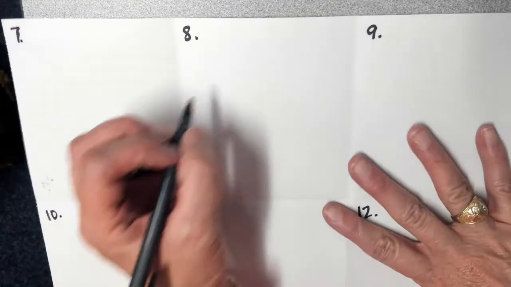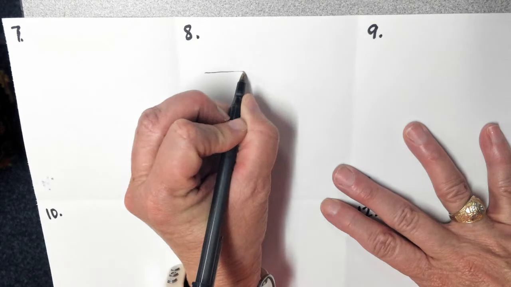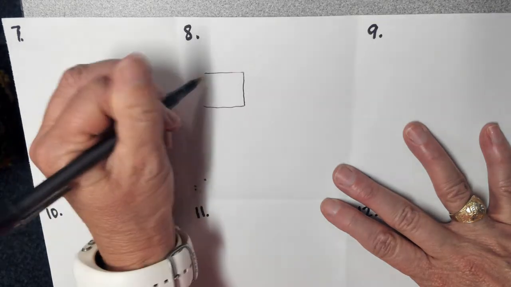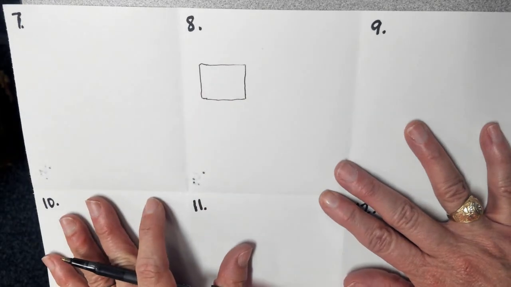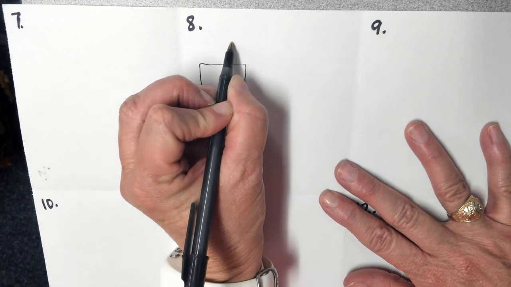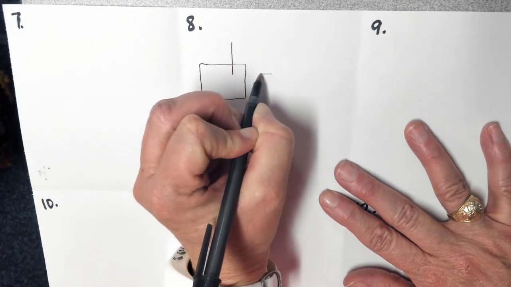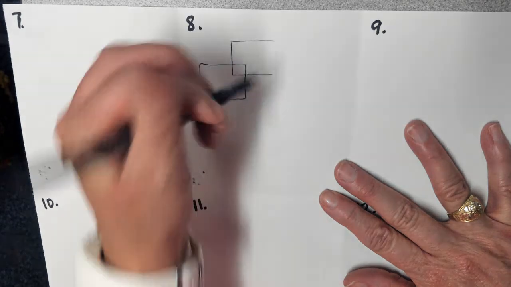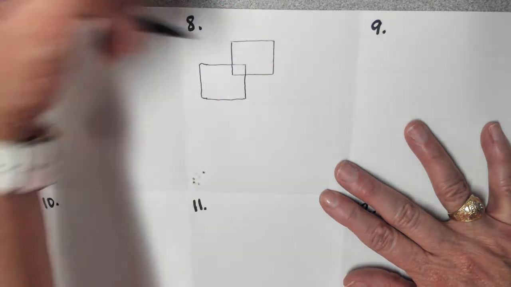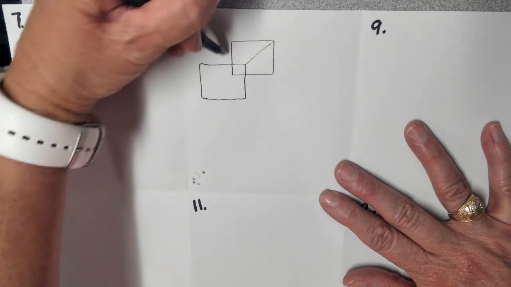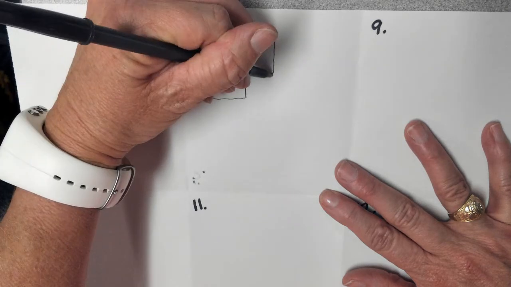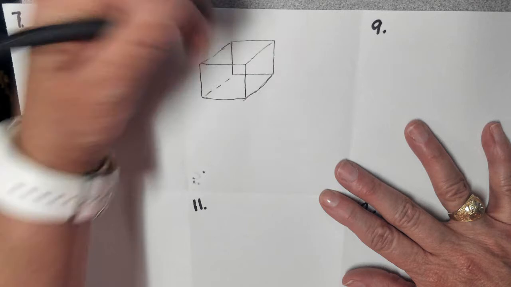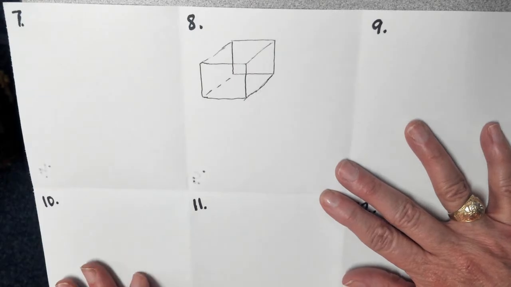So for number 8, which is on my paper, I'm going to do my best to draw a cube. So that's going to look like a square face. And then we're going to slightly overlap another square face. And then we're going to connect those. So now we have a cube.